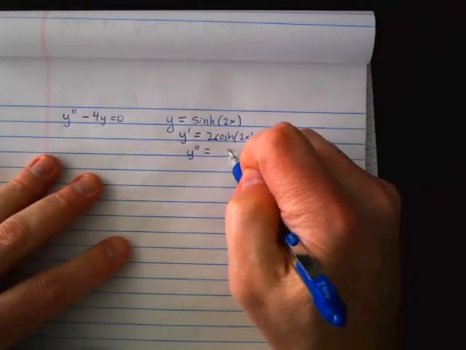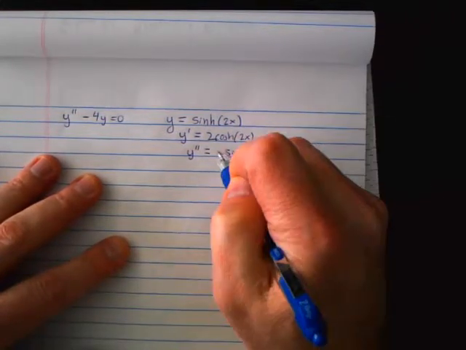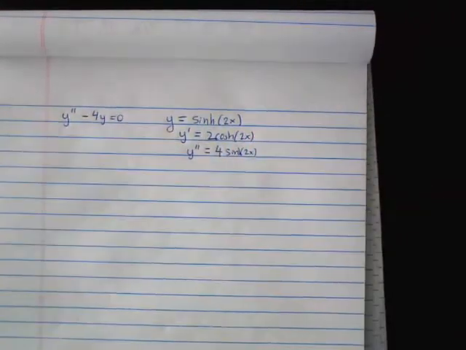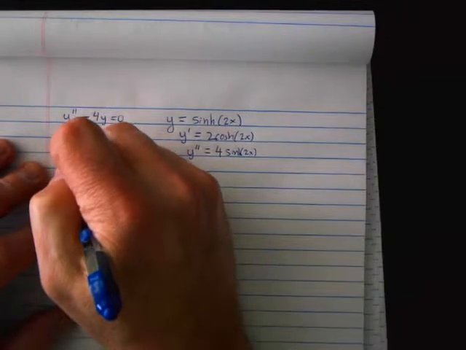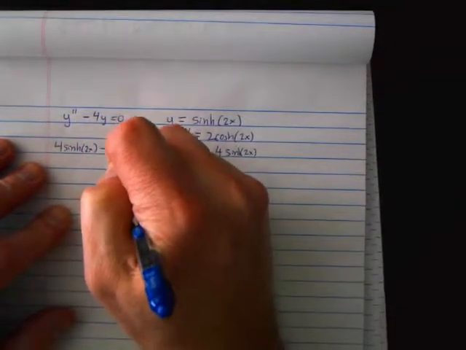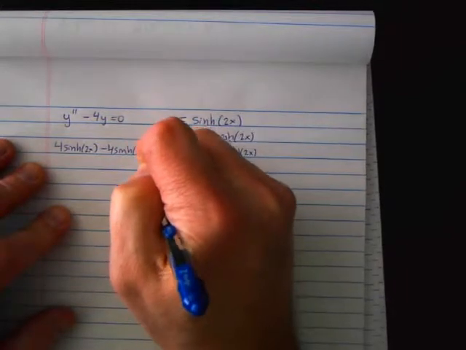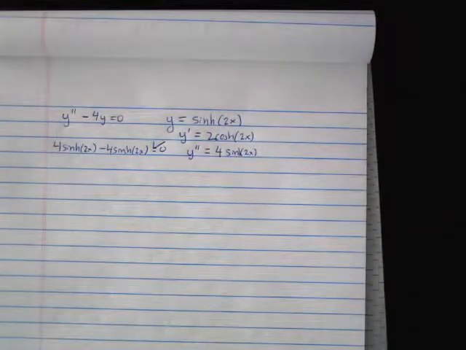So we're going to have hyperbolic sine of 2x, then I need to multiply by a 2 again for my chain rule. That's a 4. And that one does work, doesn't it? We get 4 hyperbolic sine of 2x minus 4 hyperbolic sine of 2x equals 0. So there's one of the answers. That's correct.